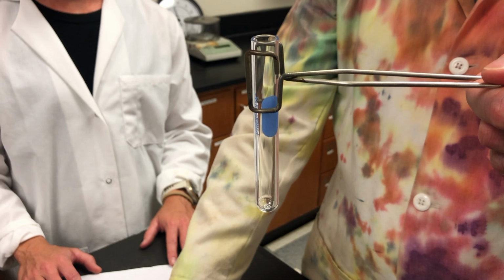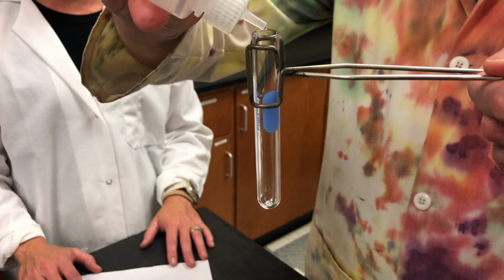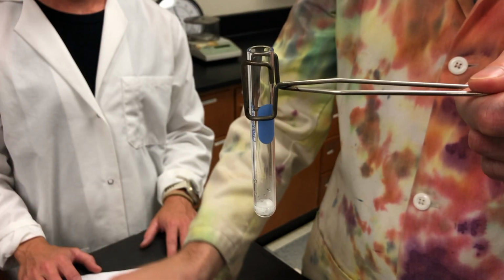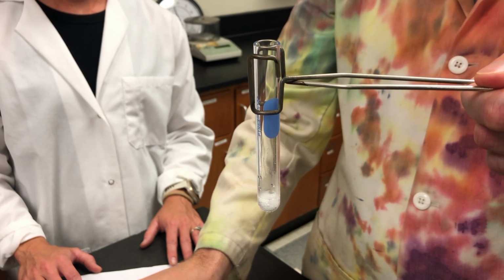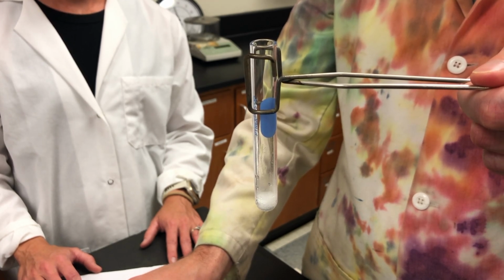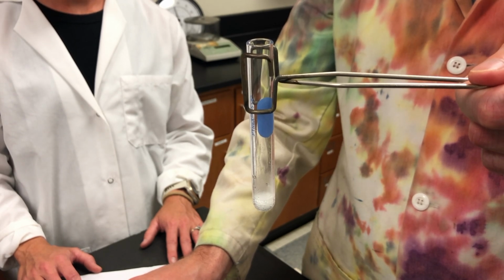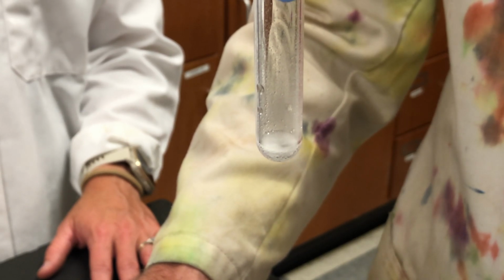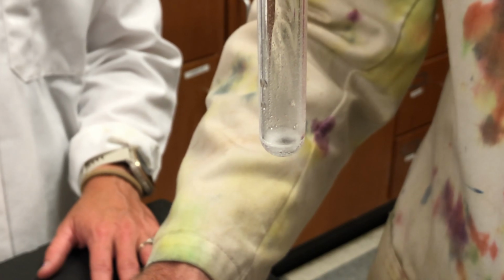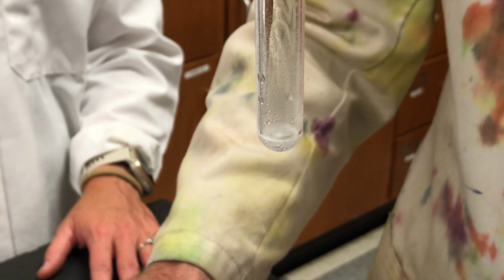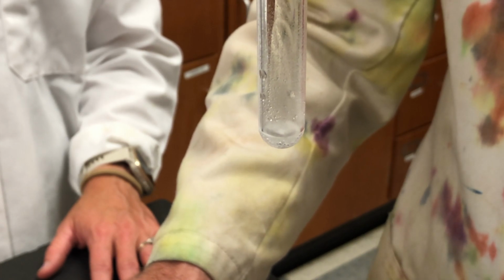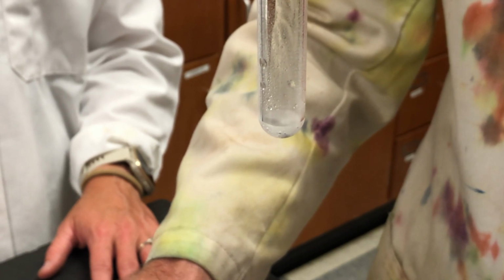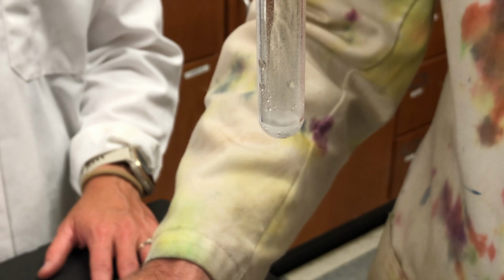Using a test tube holder, add 5 to 6 drops of 3 molar hydrochloric acid. Record your observations in the data tables.